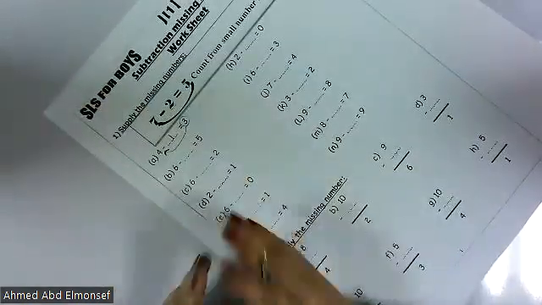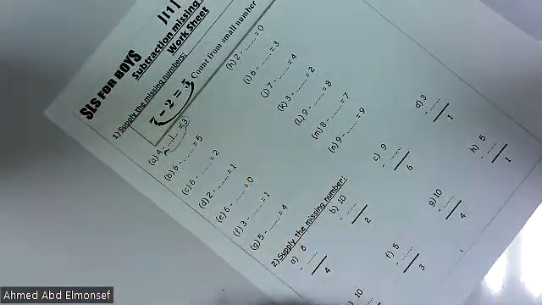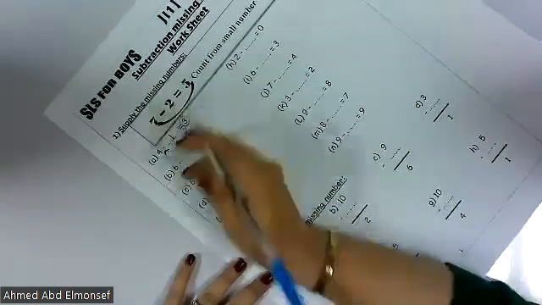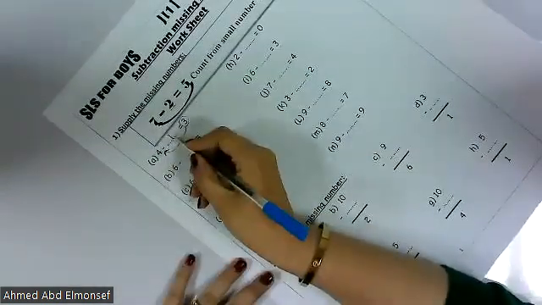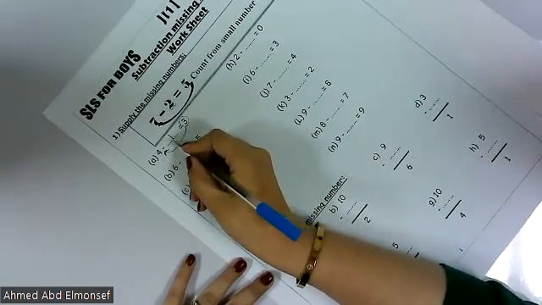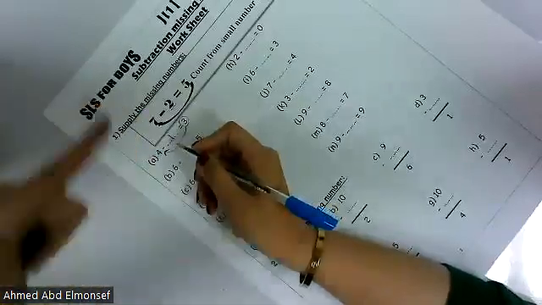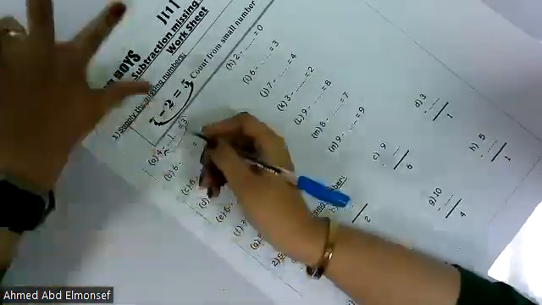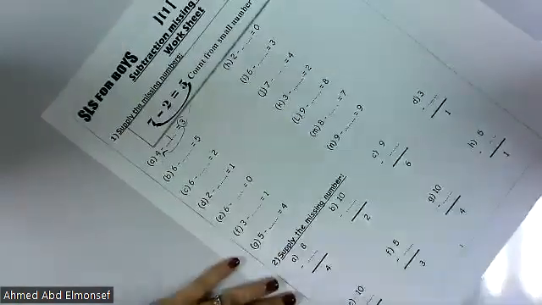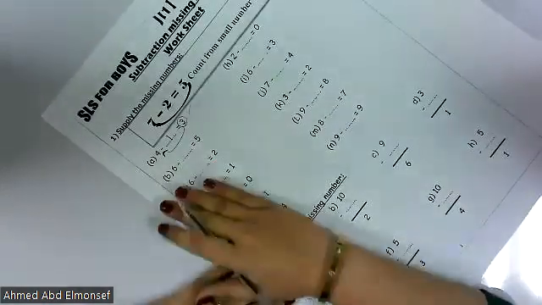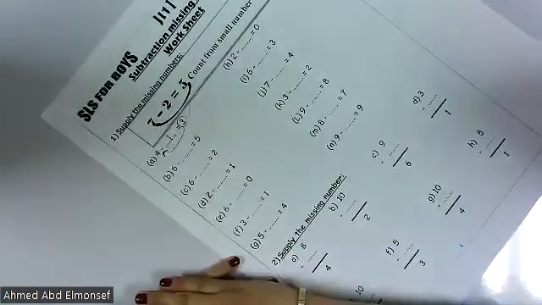So to make sure that I did it right, we are going to do it the normal way. 4 minus 1. So we are going to count from 1 till number 4. After 1, 2, 3, 4. How many? 3. So it is right. Okay, again, in the missing number, while the sign is minus, keep it minus.